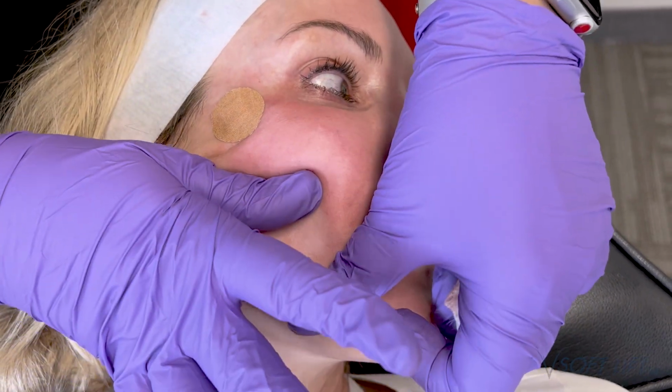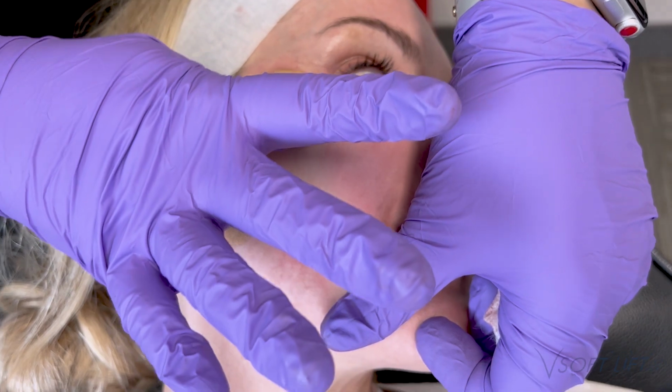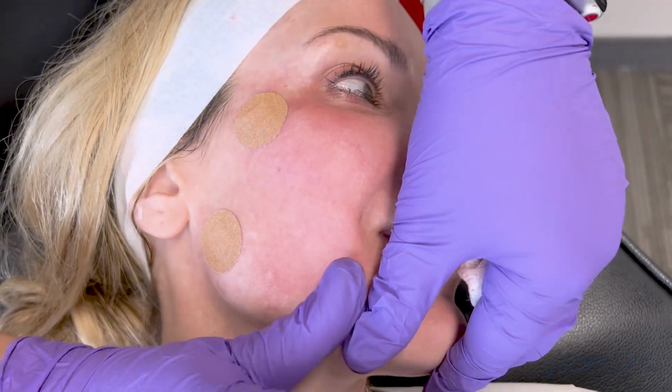So we're just engaging our threads here, making sure everything looks nice and smooth. And we'll sit the patient up here so you can see her results. And she looks super happy. She's much, much tighter around the mouth there. And she's thrilled with her results.